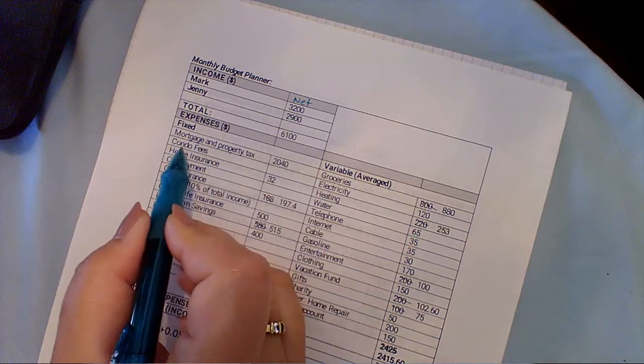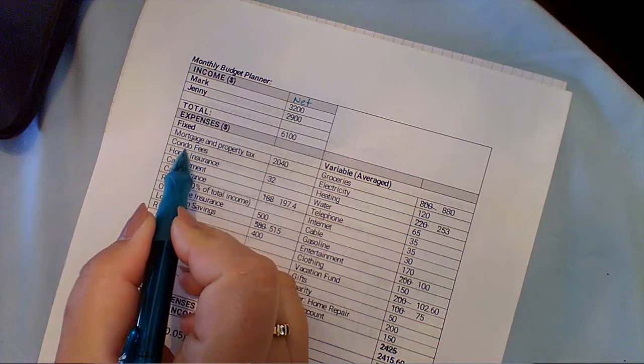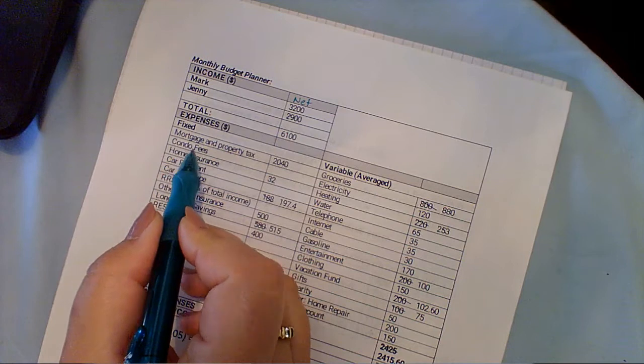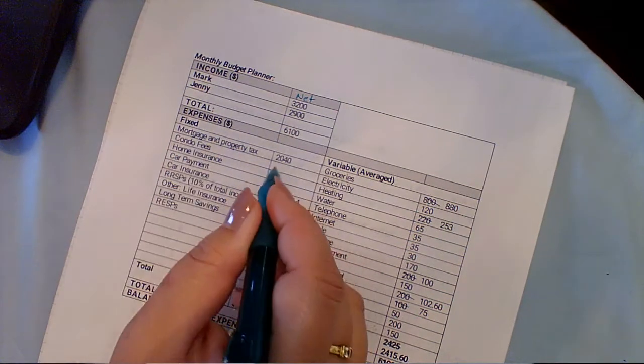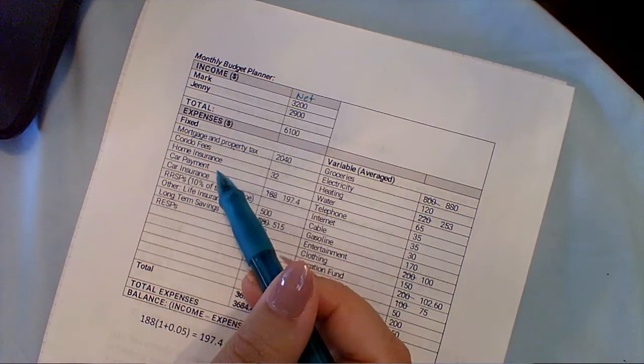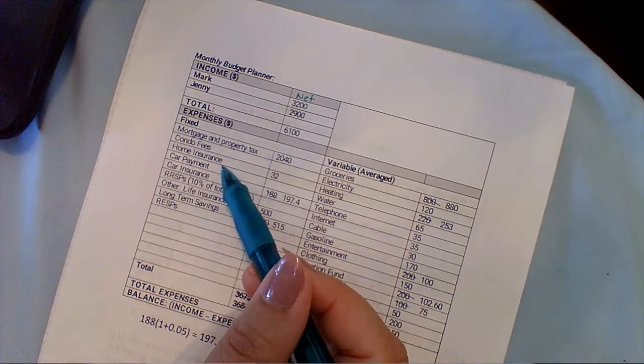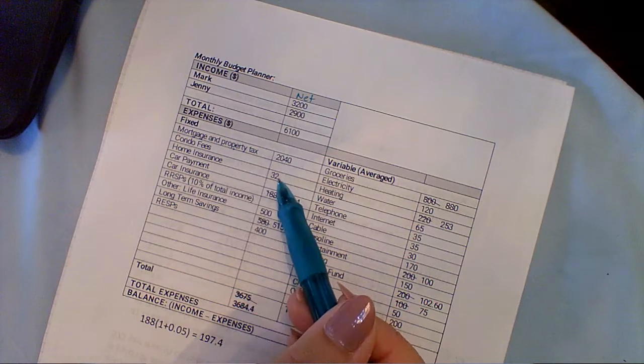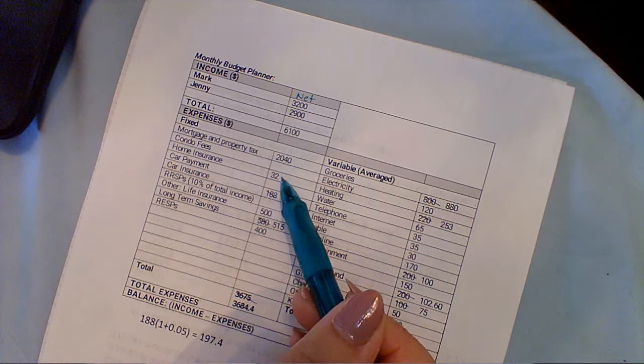They own the house outright, or they have a freestanding house, so they don't pay condo fees. So that's 0, and when it's 0, you don't have to put a 0, you just leave it blank. Because they have a house, as you know, you have to have home insurance. That home insurance every month is $32. Again, that's the same price every single month.